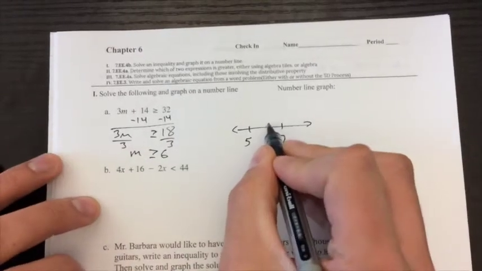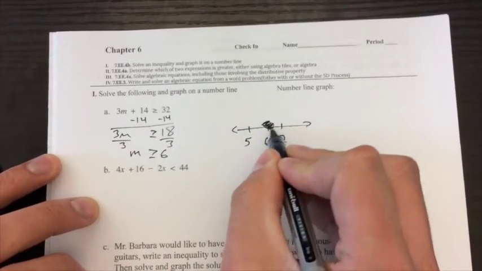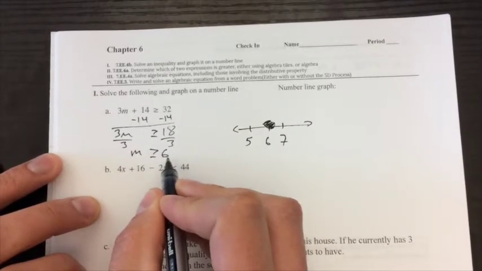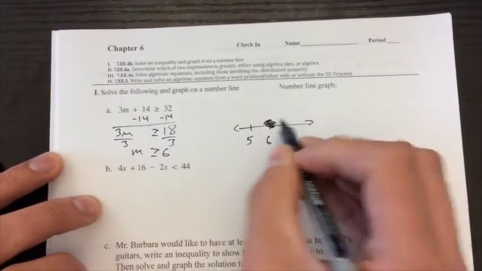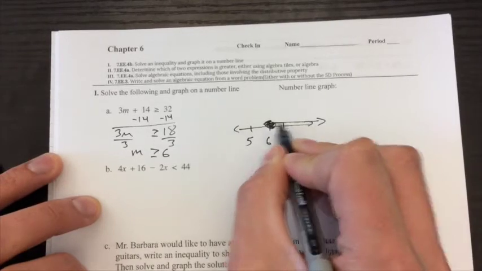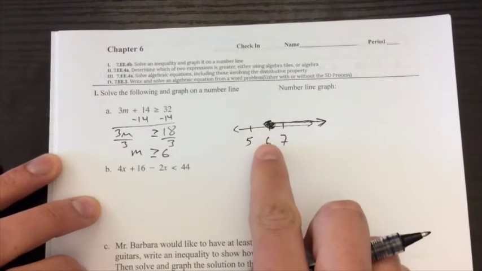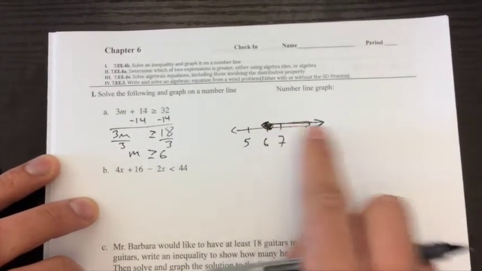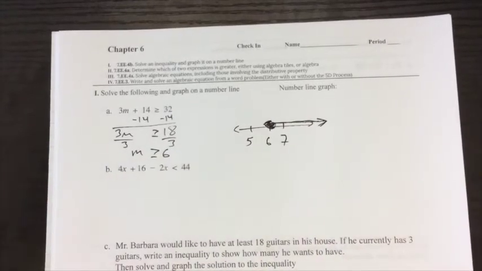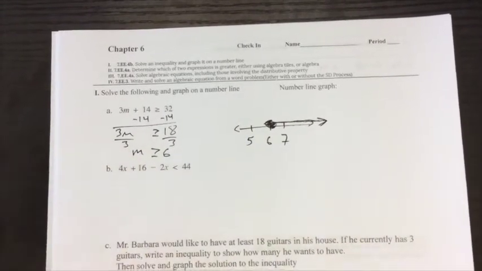In this case, I'm going to put a filled-in circle because it could be equal to 6. And then I'm going to put it out to the right because m is greater than 6. So I'm showing the solutions here. So m could be that number, or it could be all this line going this way and up. All right, coming down to b, same thing here.